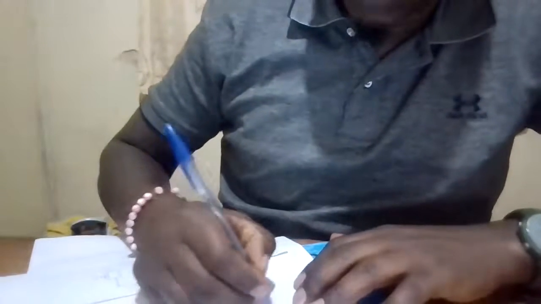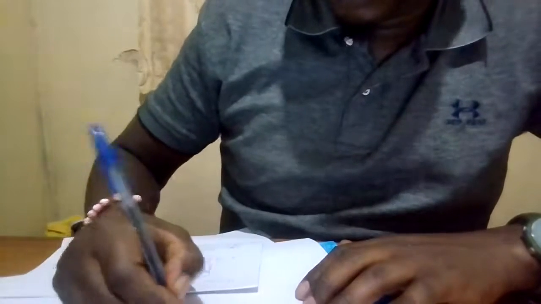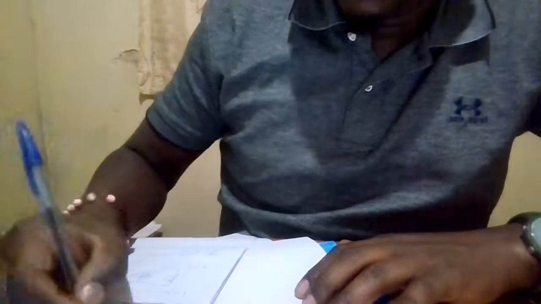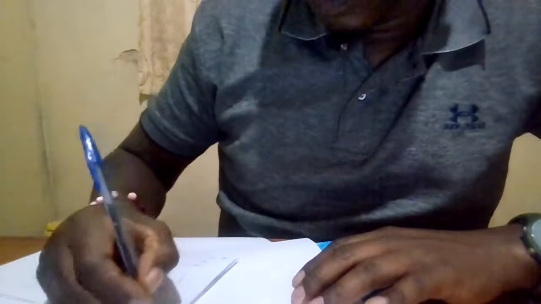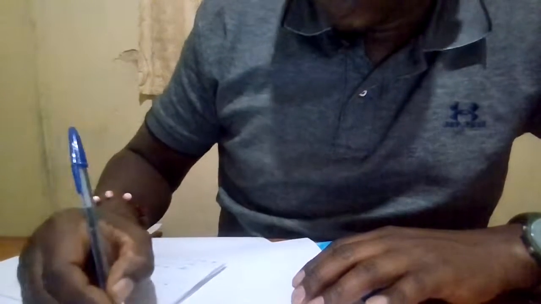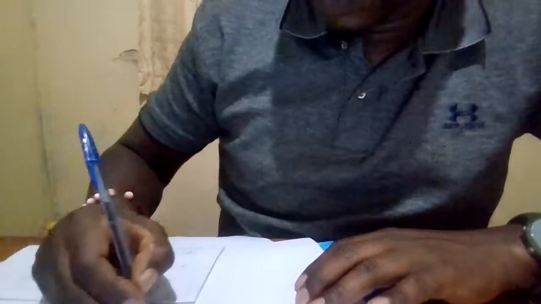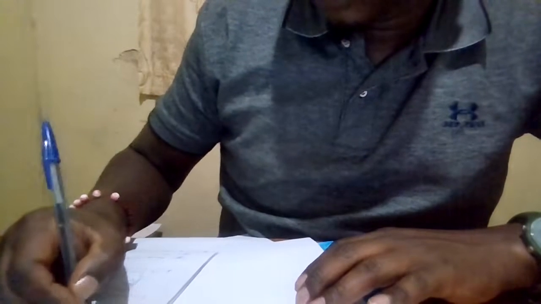Now, a residual current is the current that will flow to the body of an electrical appliance.